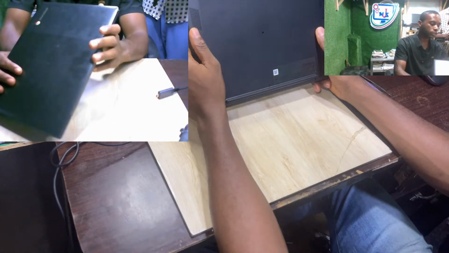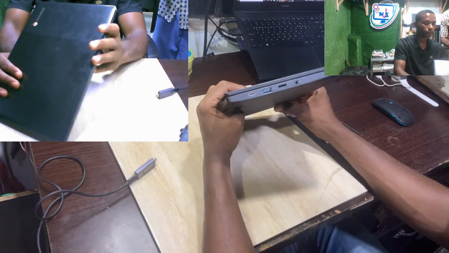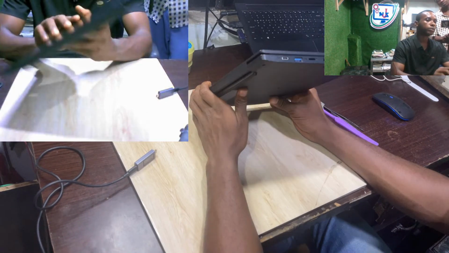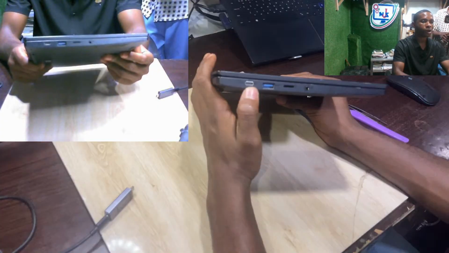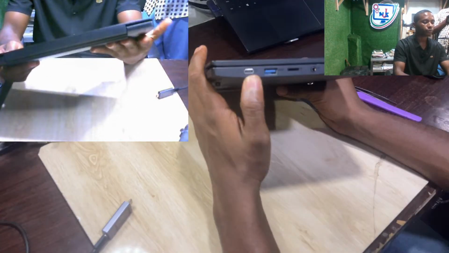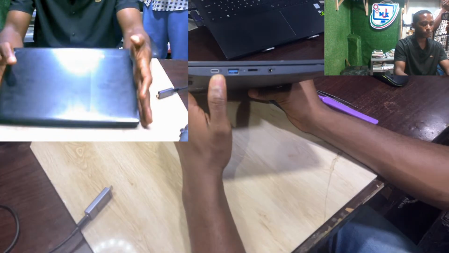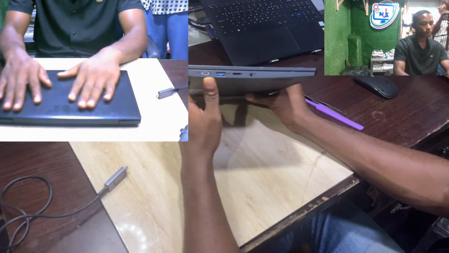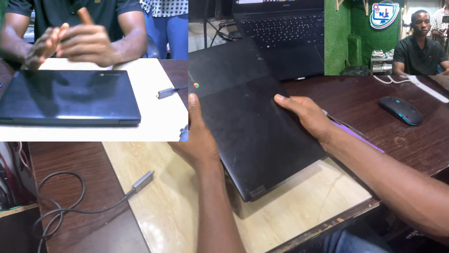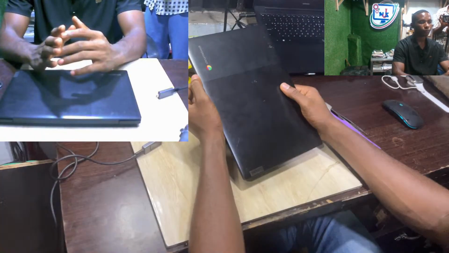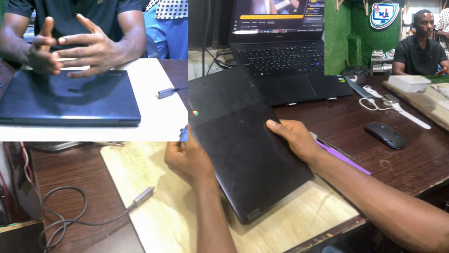Alright, so now you are seeing that this Chromebook has a Type-C port. You can see it has a Type-C port. Alright, so I've always said this in my channel that when a Chromebook has a Type-C port, there are many things that will make Windows not enter a Chromebook because they have what we call write protection on Chromebook.